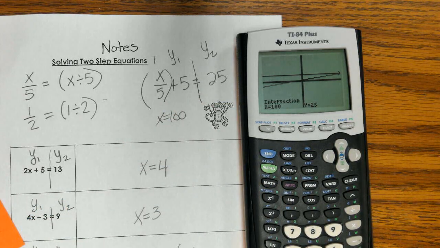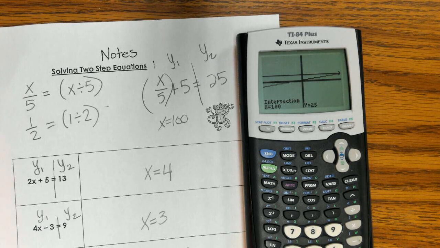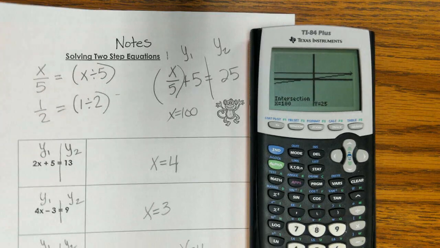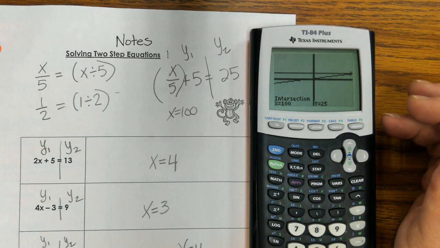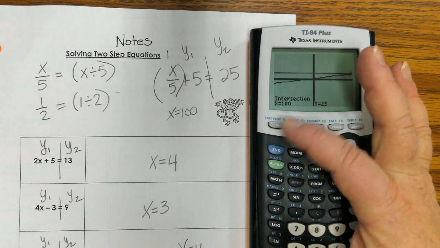And that's all I have to show you today. So you have an assignment solving 2-step equations. Please finish that and turn it in on your computers.